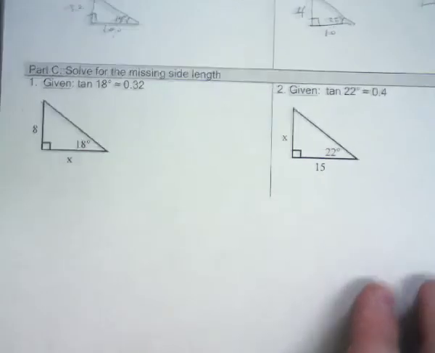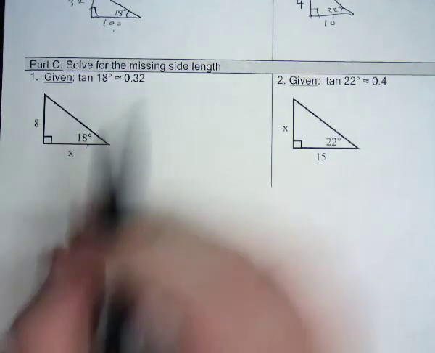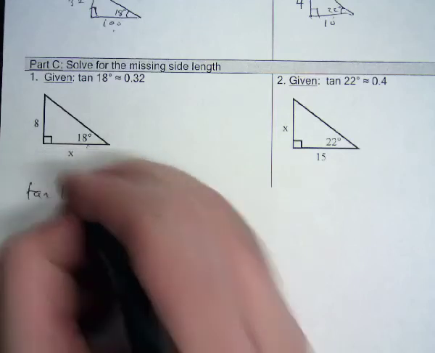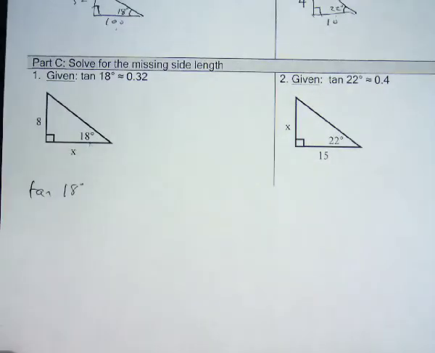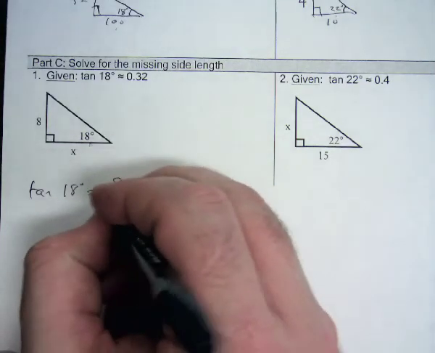Now down here, it's asking us to solve for a missing side length. So to do that, I just need to set up the tangent ratio. So tangent of 18 degrees, and that equals opposite over adjacent.